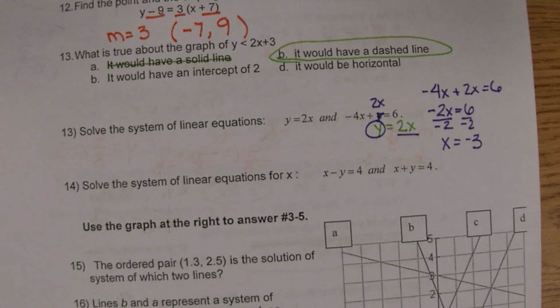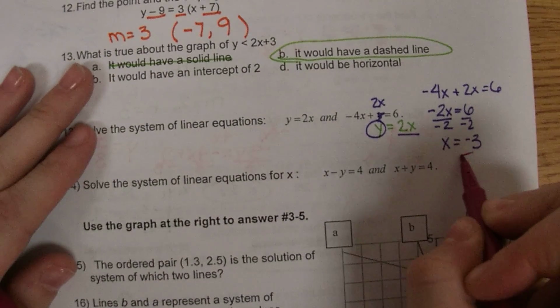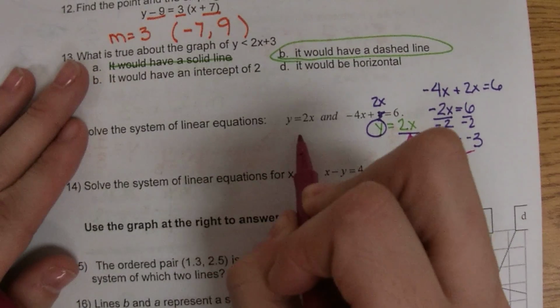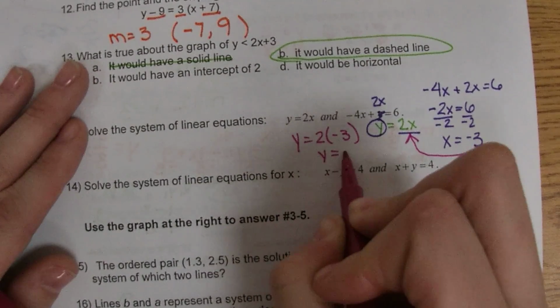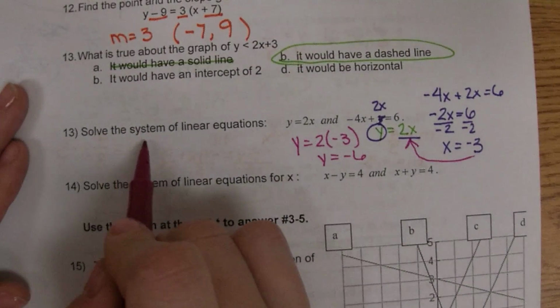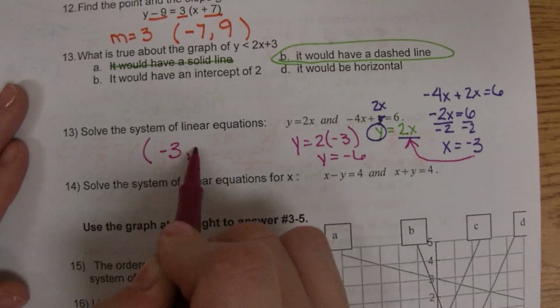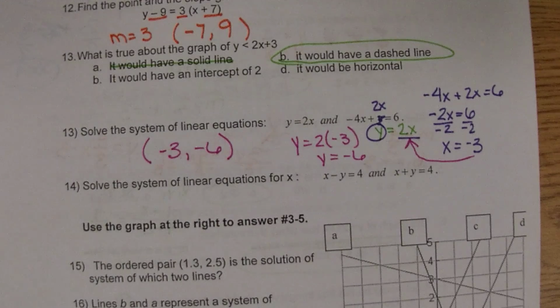But we're not finished. We need to plug that back into the original equation. So if I take this and I plug this back in for x, that will say y equals 2 times -3. We'll get y equals -6. So as an ordered pair, our answer will be x, comma, y, or -3, comma, -6.